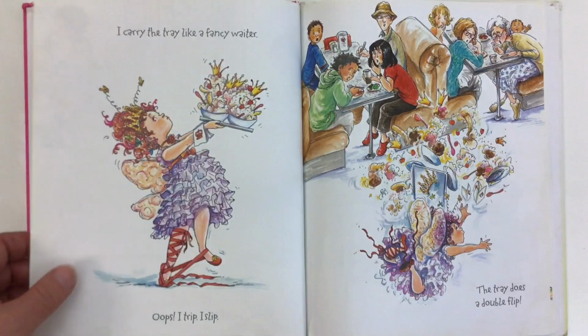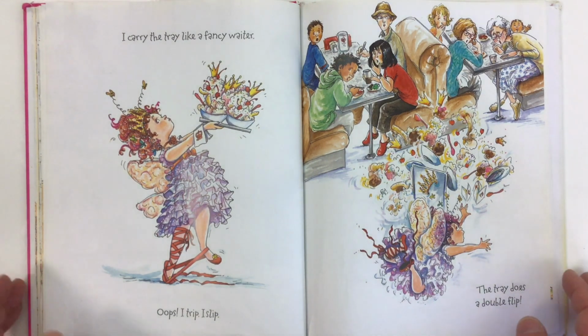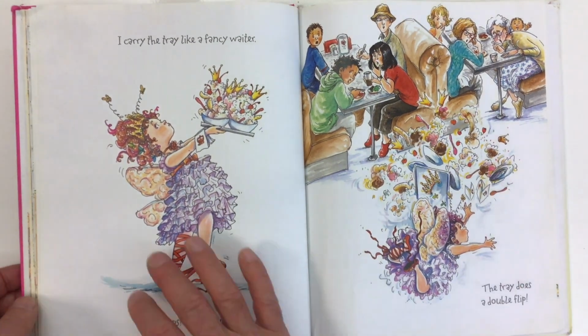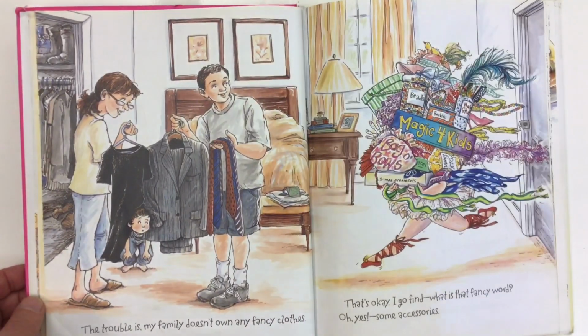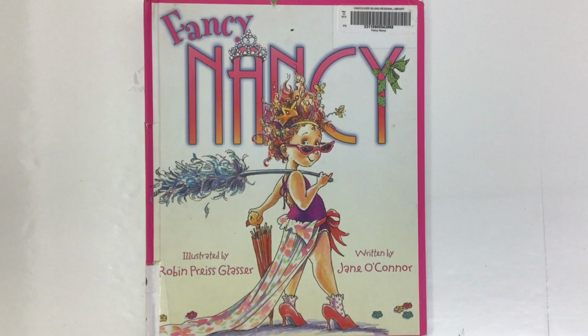And we even get a little bit of rhyme at one point here in the story with the I trip, I slip, the tray does a double flip. So there's some great word choice used here throughout the book, but especially the idea that fancy words, big words, can be used. And that's Fancy Nancy as a mentor text for looking at the 6+1 trait of word choice. What choice of words are you going to use in your writing?